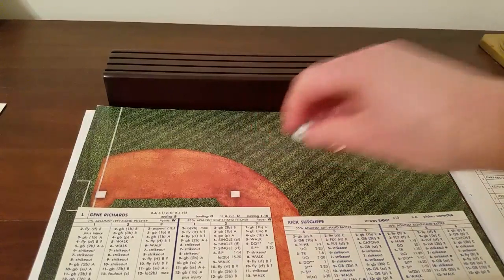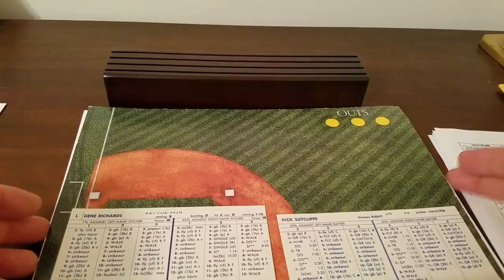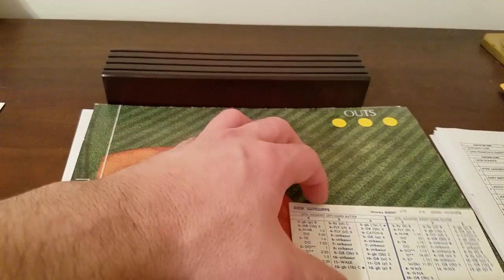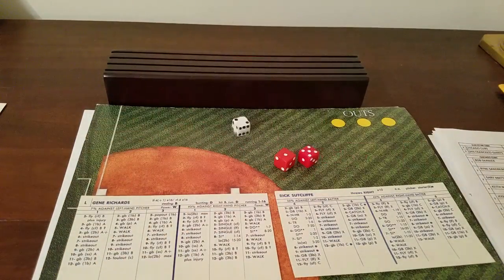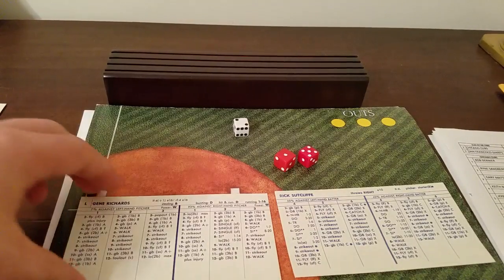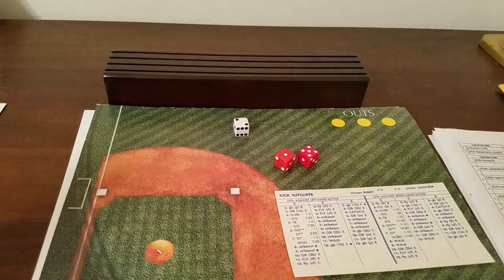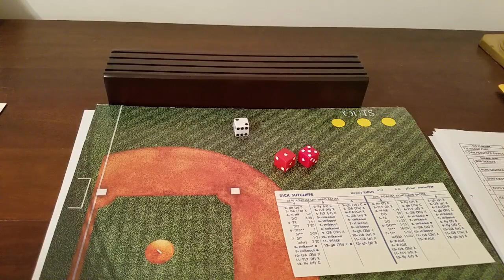All right, so Gene Richards, former San Diego Padre, will lead off against Rick Sutcliffe. It's a 2-6 for Richards against a righty, and that's a single. So Richards with a single to lead things off. Down 5-0. They're not going to attempt to steal. They're just going to play it out.